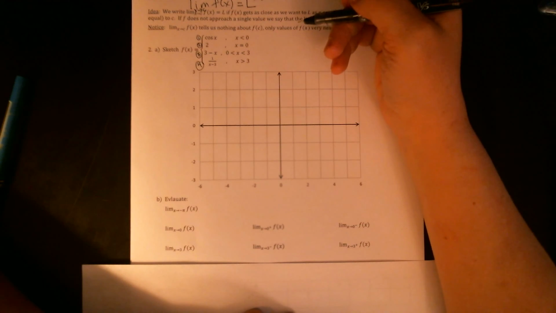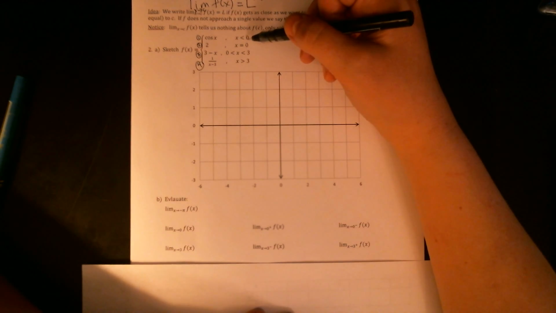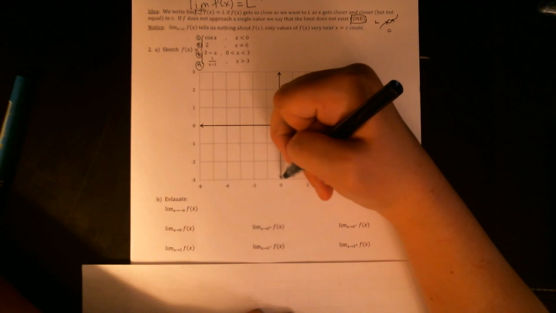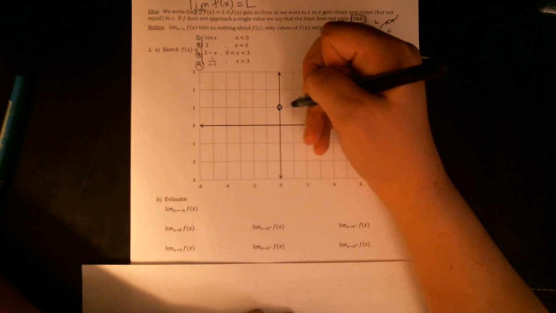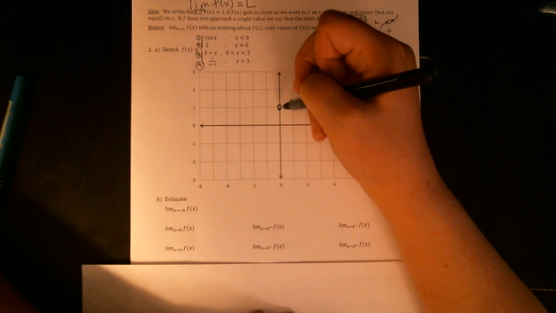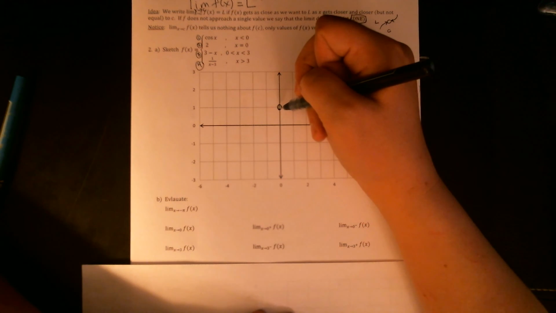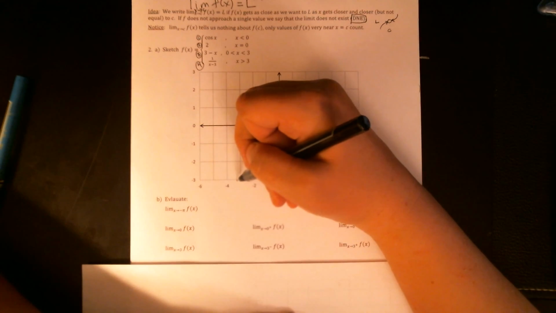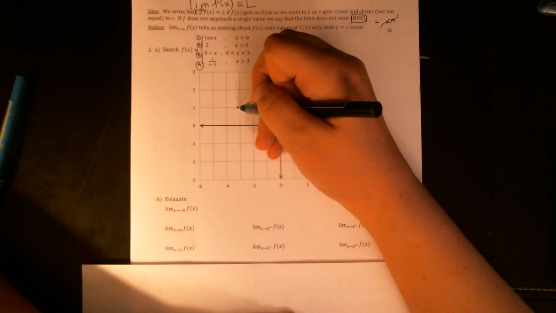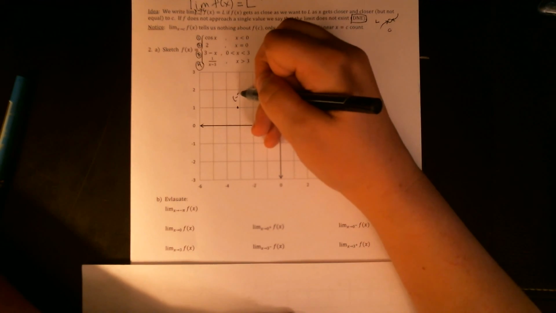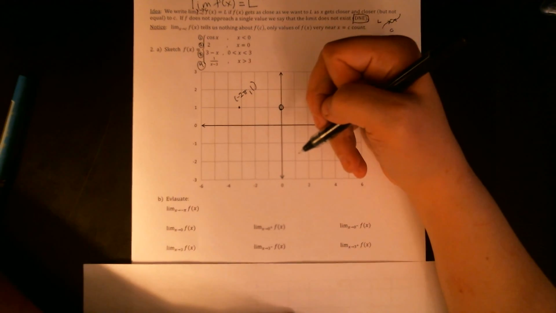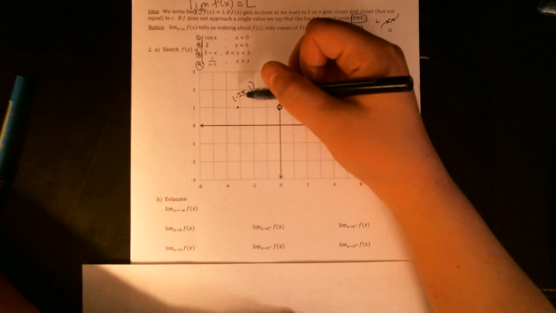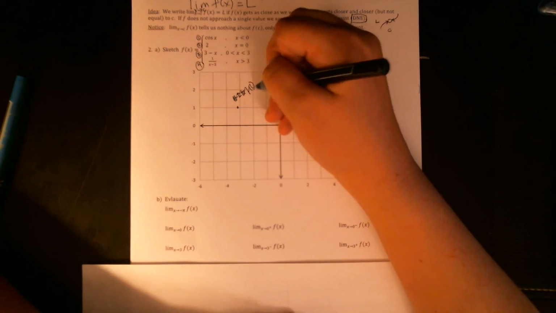Okay, so let's see. We want this to look like cosine of x when x is less than 0. So cosine of x goes through 0, 1. We're going to cut that off with an open circle. And then it would go through, let me think about this. It would go through negative 2 pi, 1 as well. So negative 3 is here. So right around here is about negative 2 pi, 1. It would go through, oh, no, what am I saying? That's negative pi.